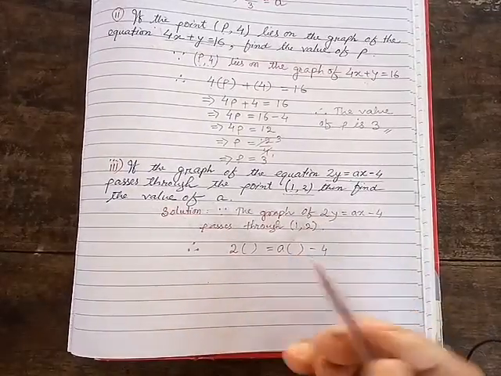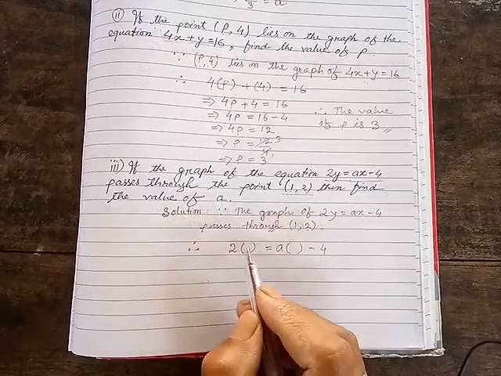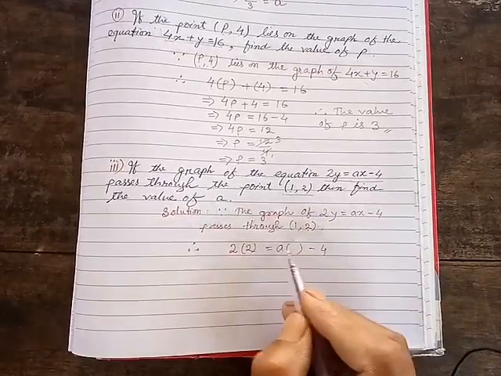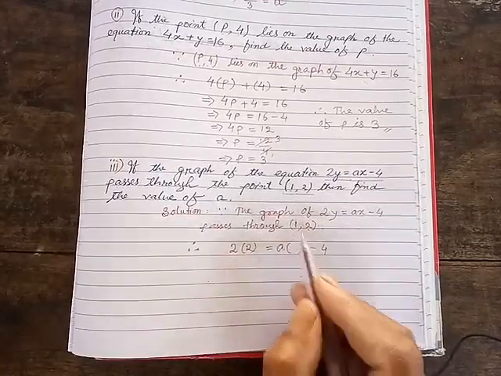So what is the y value here? 2 is the y value, and in place of x in ax I will put 1.